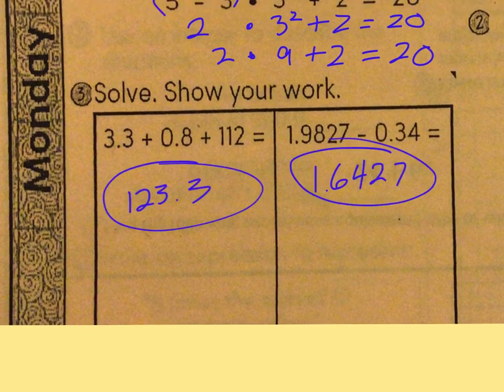Okay, so for number 3, you should have got 123 and 3/10, and on the next one, you should have got 1 and 6,427 10,000ths is how you say that number. So there is your bell work. Let's move on to your notes for this lesson.